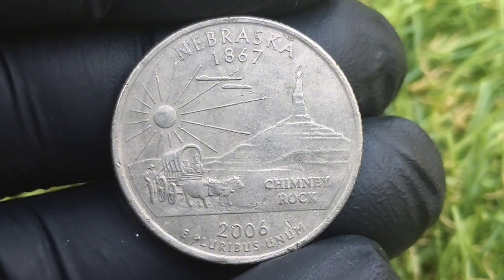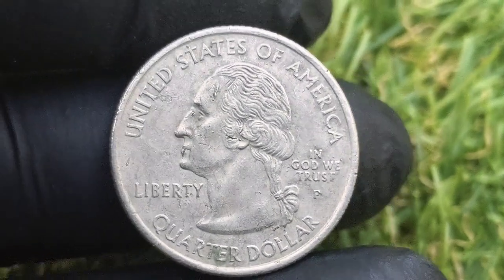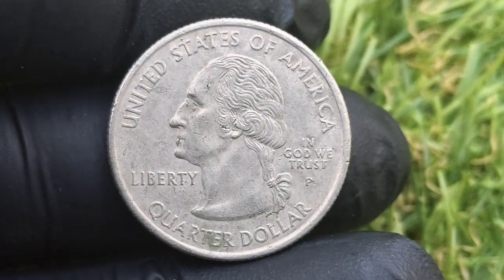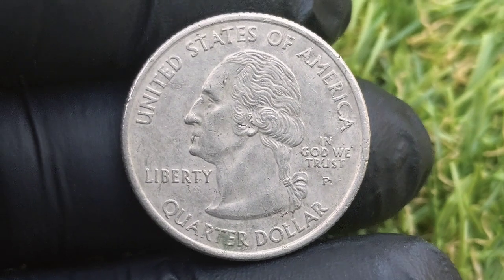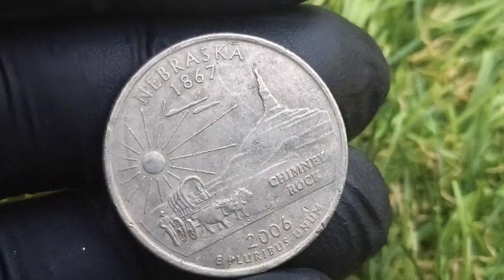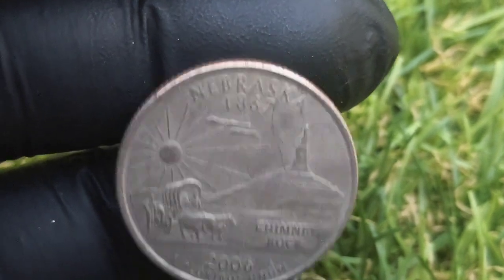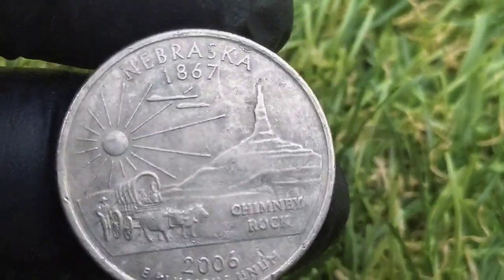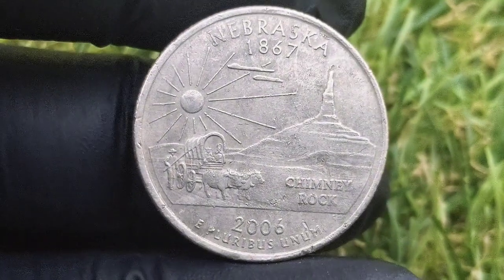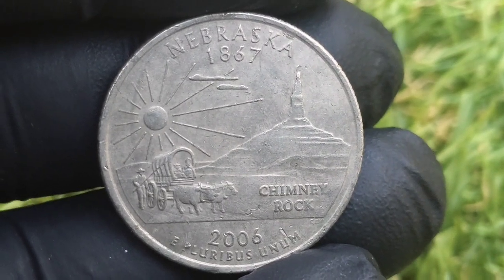A few notable errors have been reported for this particular quarter, and they can add some real value to an otherwise common coin. One of the most notable errors associated with the 2006 Nebraska state quarter is the double die error. This occurs when the coin's design is struck more than once, causing a noticeable doubling of the design elements. In the case of the Nebraska quarter, collectors have reported doubling in the lettering, most notably in the word Nebraska or Liberty. If you come across one of these with clear doubling, it can be worth a significant premium, with prices ranging anywhere from $1,800 to $6,000 depending on the severity and condition.